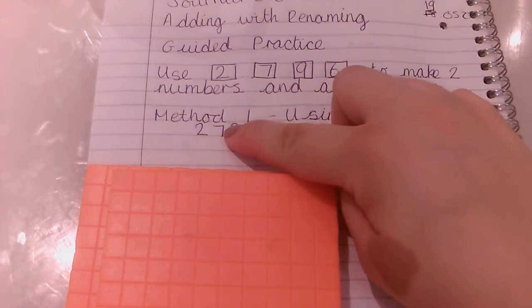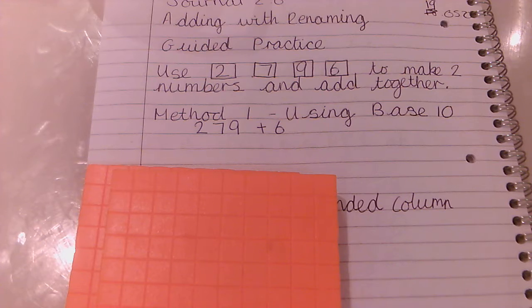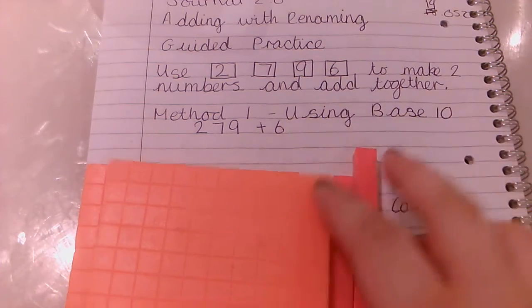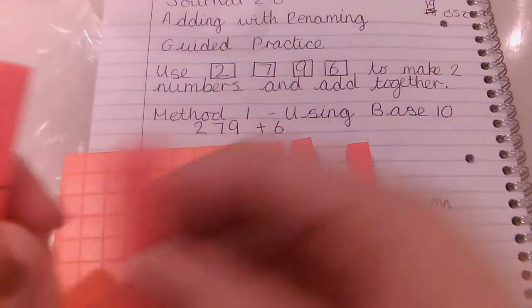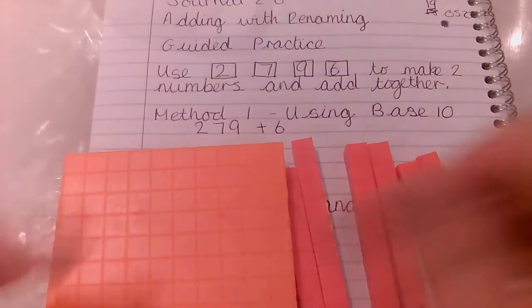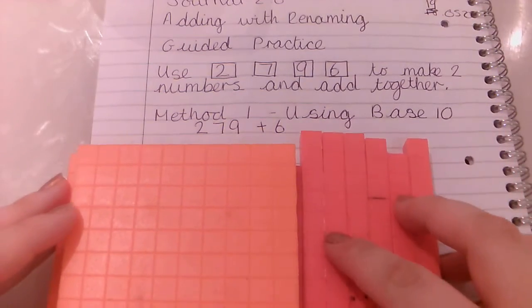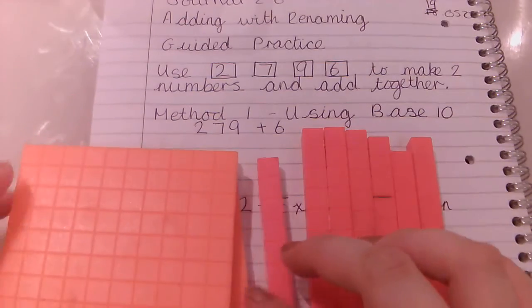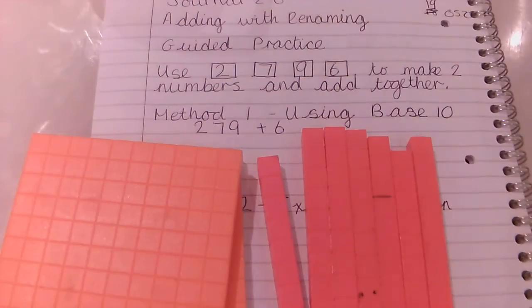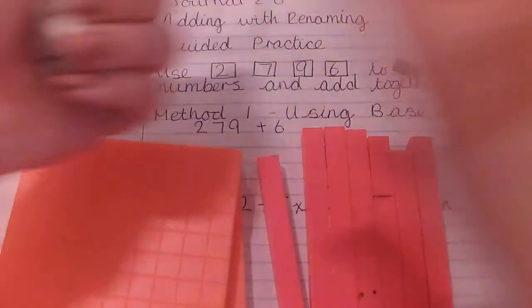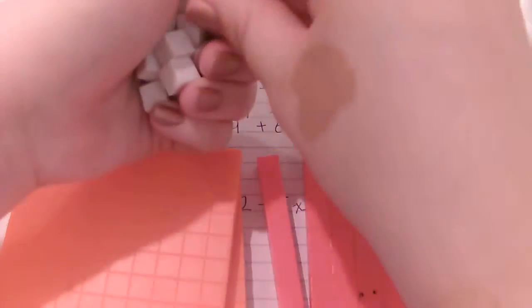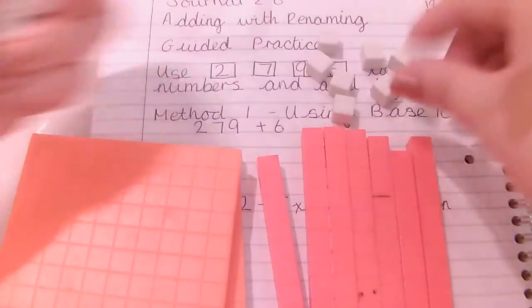What have we got in the tens column? We've got 7 in the tens column. 1, 2, 3, 4, 5, 6, 7. And then in the ones, can you see them all? In the ones I've got a 9. 1, 2, 3, 4, 5, 6, 7, 8, 9.